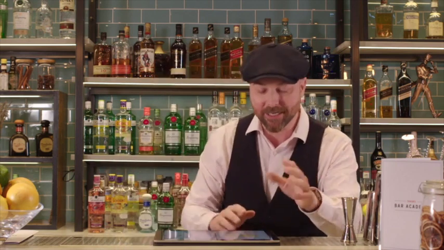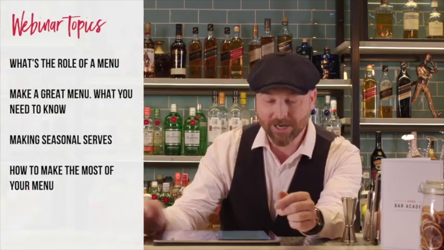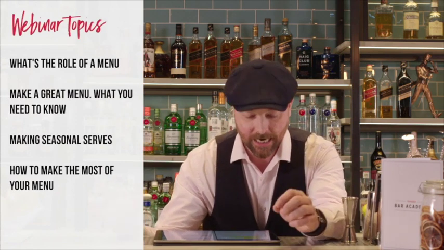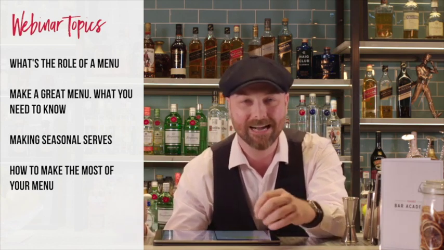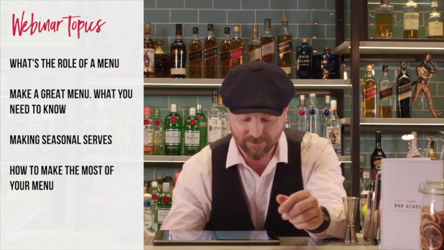We do have an agenda for today. We're going to cover the role of the menu and how to use it. We're going to cover how to create great menus, and what we're going to focus on there is some real cutting edge insight into the way that people behave in bars and the way that they read menus and how we can tap into that. We're going to talk about how to make some drinks on a menu, and how to effectively use the menus in venue.